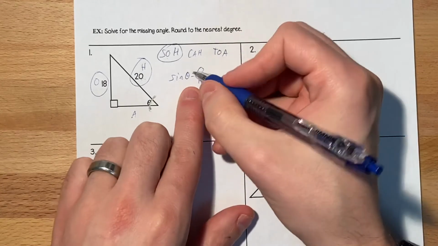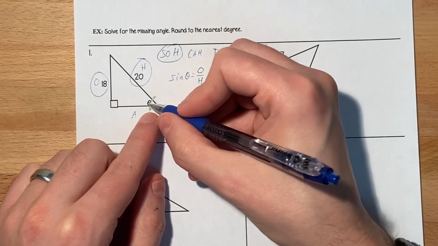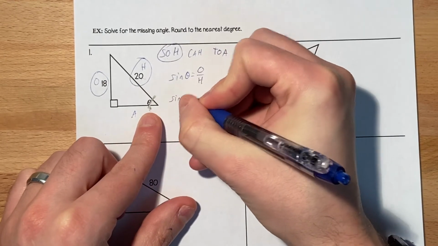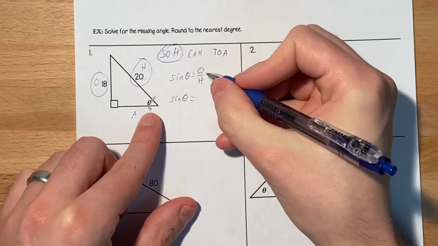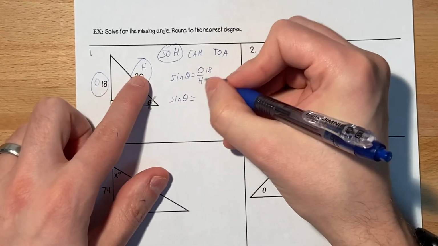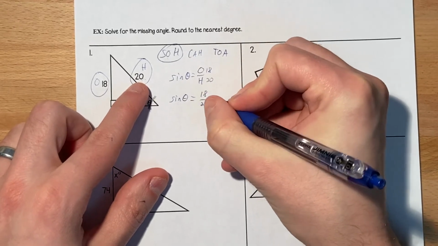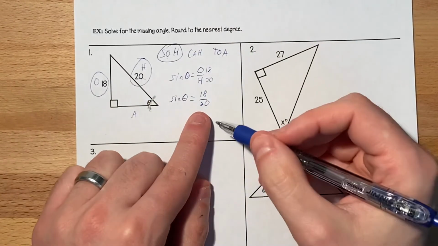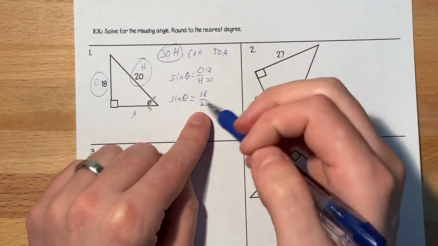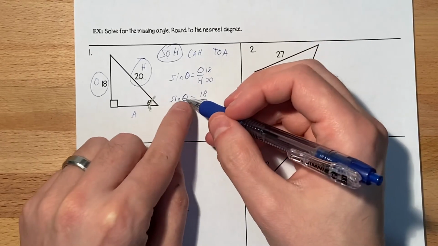And then theta, do we know theta, the angle? And this time, finally, the answer is no. We do not know the angle, so it's going to have to stay sine of theta. The opposite was 18, and the hypotenuse was 20. So we have 18 over 20 like that, okay? So everything up until this point is exactly the same as the previous. It's just, how do you solve for theta here?